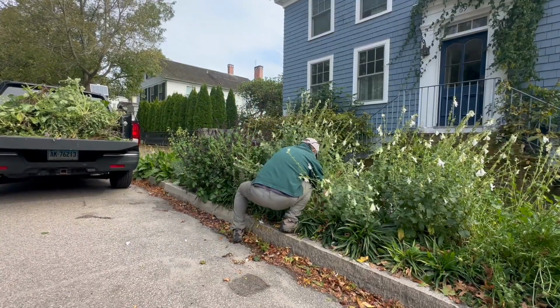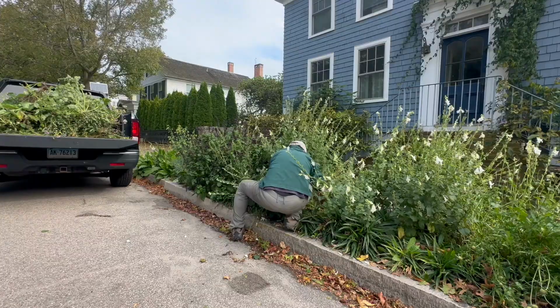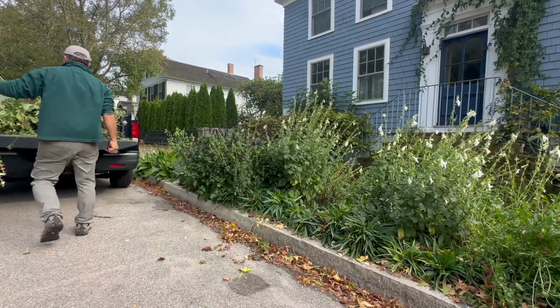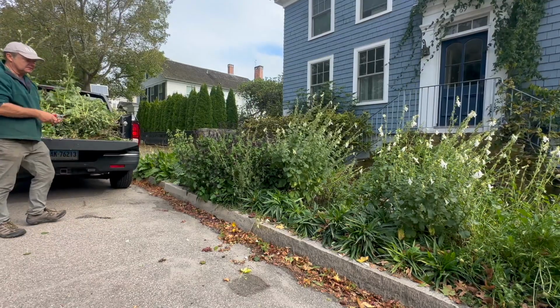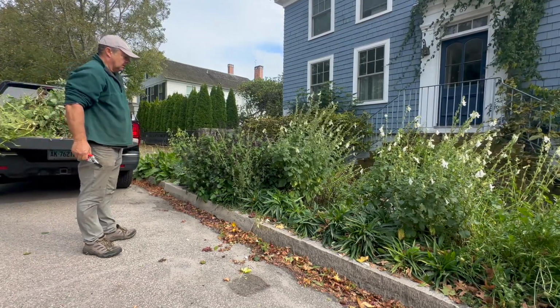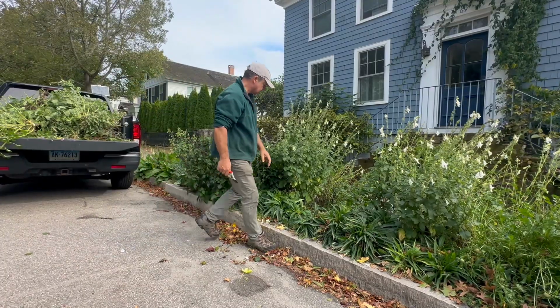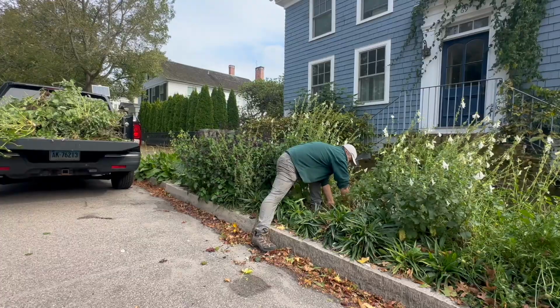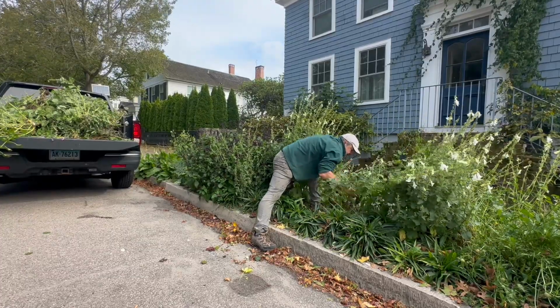So what I want to do is empty this bed of the annual plants that I've got there, leave the roots intact in the ground. They will stay in the ground all winter and gradually decompose. 2 weeks from now, I've got some perennial plants from other parts of my garden that I want to put in this border, and I'll get those planted.